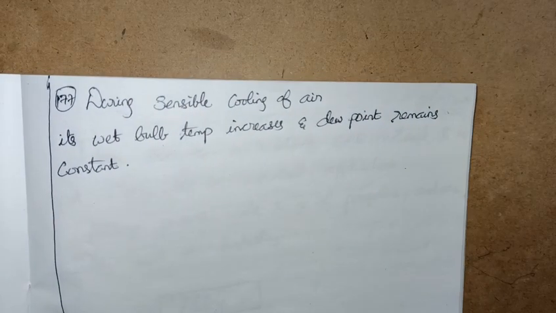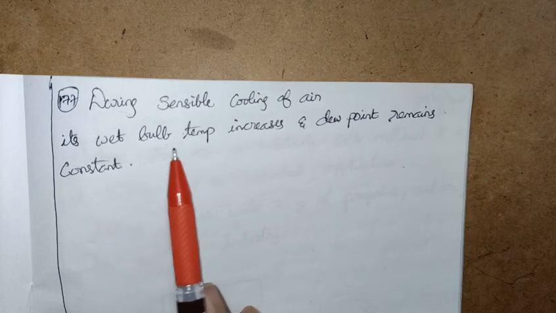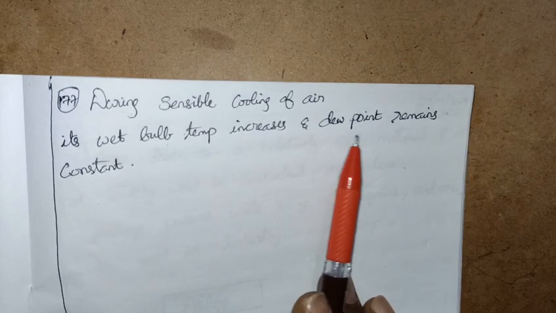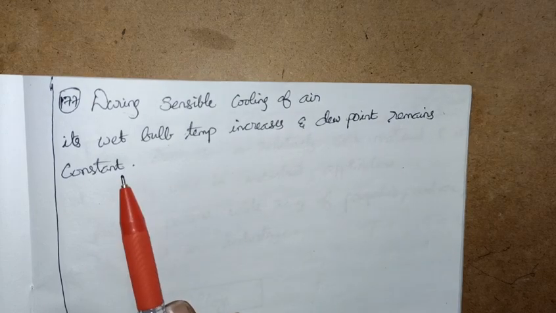Okay, I think all of you are understanding today's class. Yeah, so last it is there. During sensible cooling of air, its wet bulb temperature increases and dew point remains constant.